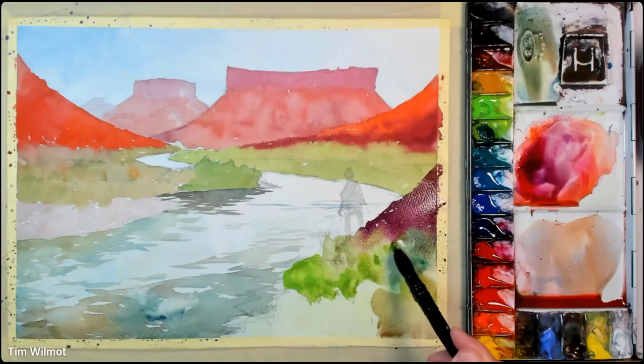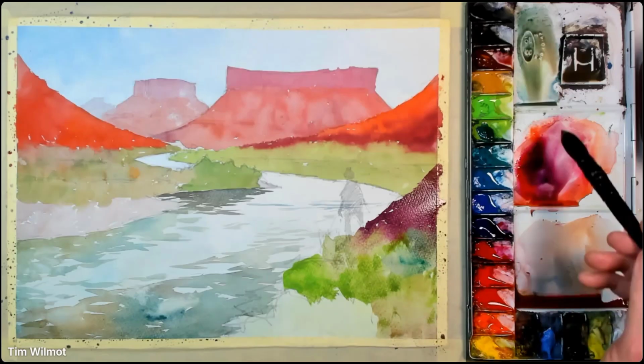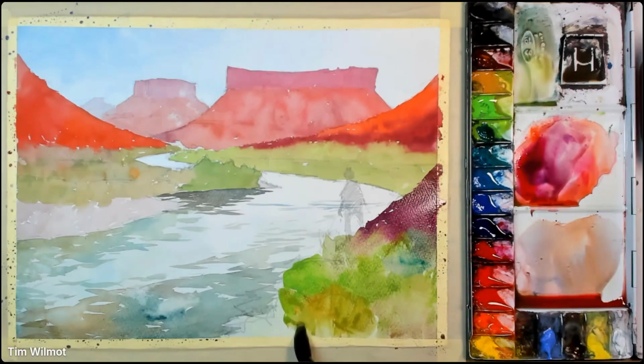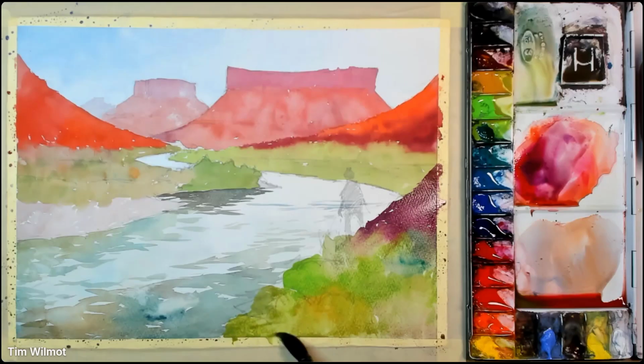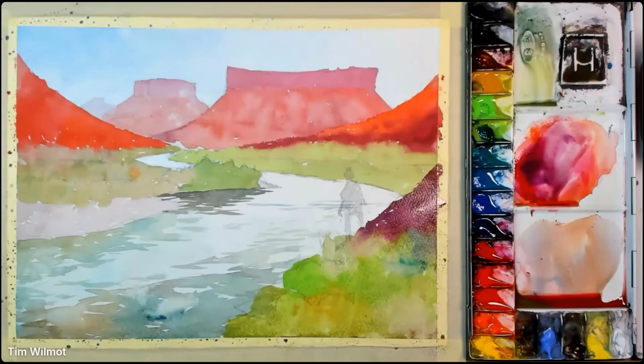We'll see what shapes we end up with, what effects we end up with, and we can try and emphasize those greens and try and create the shapes of shrubs in this bottom right corner. There. We'll add some more details in there later on.